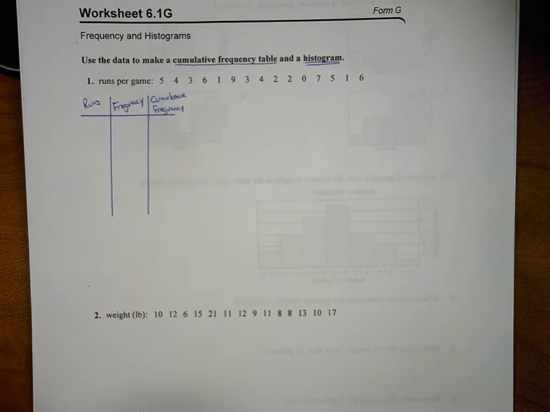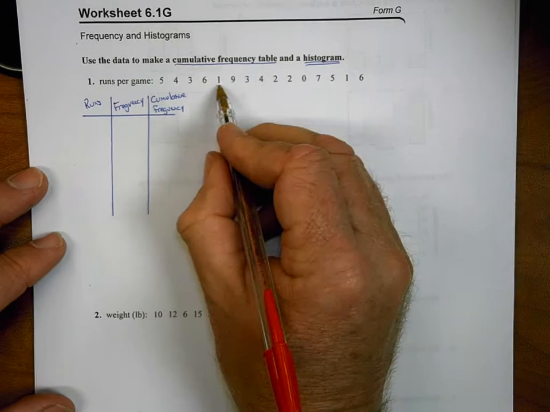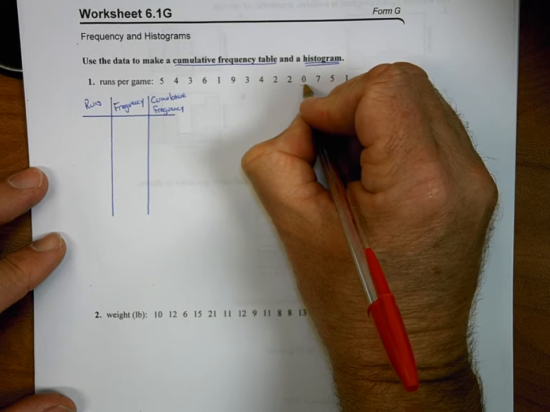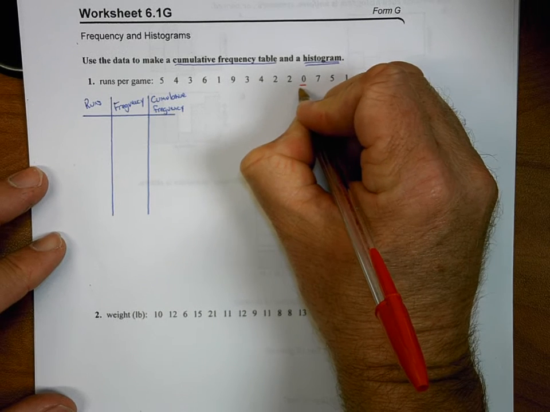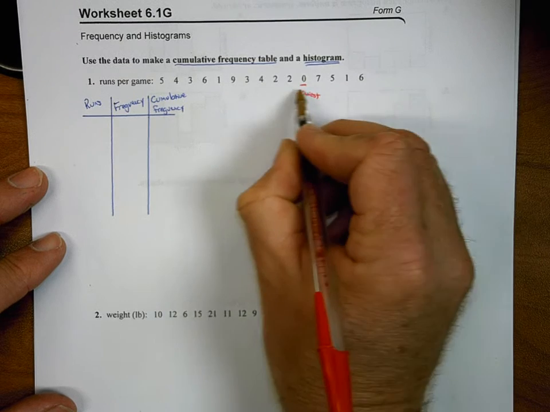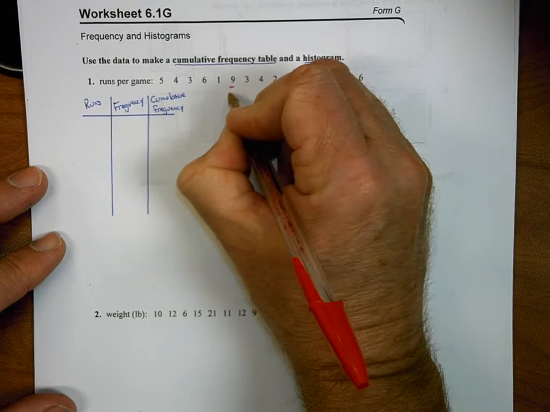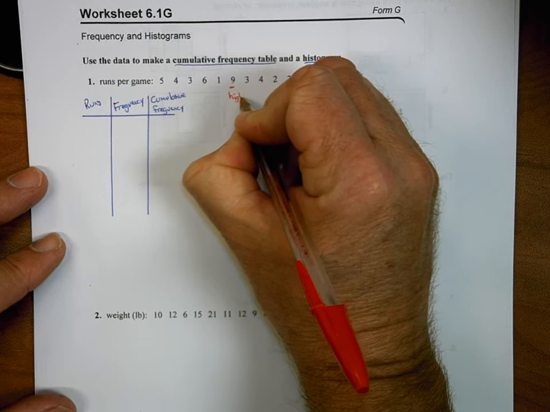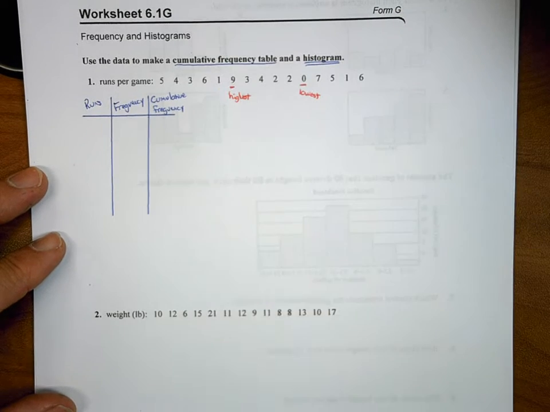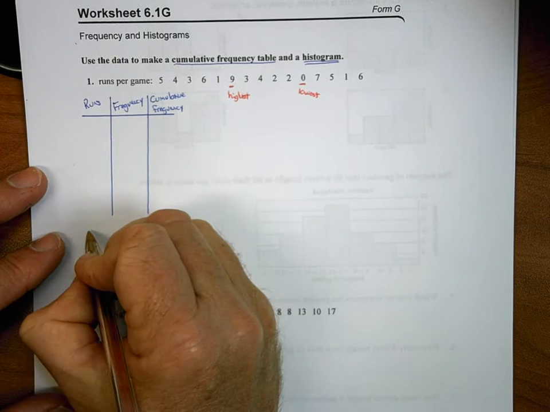Okay, so in order to make a table, we first want to figure out what our range of numbers is. In other words, what's our lowest number? You can see right here that 0 is our lowest number. Then we want to find our highest number in our values, and you can see that 9 is our highest number right here. So what this is telling me is that my data ranges from 0 to 9.